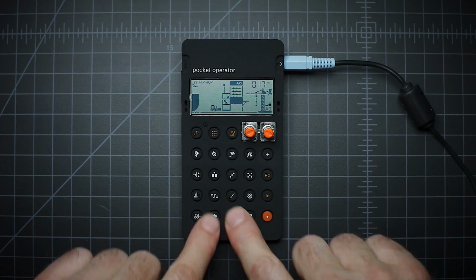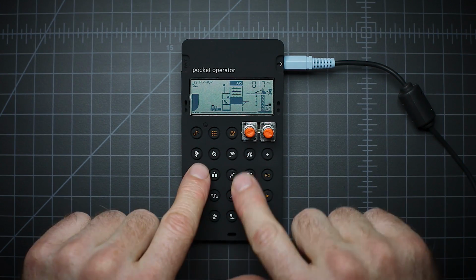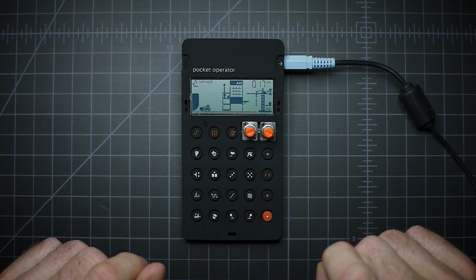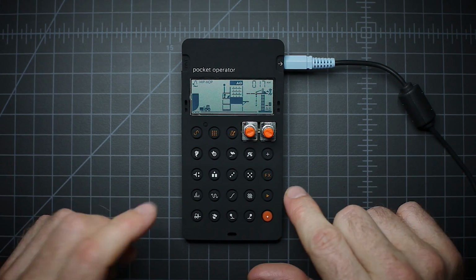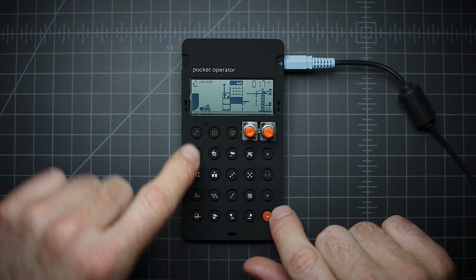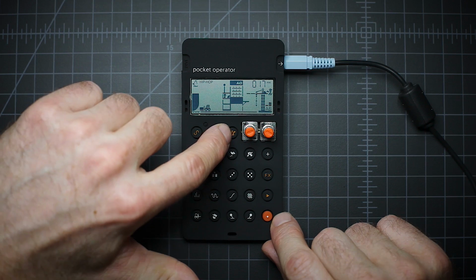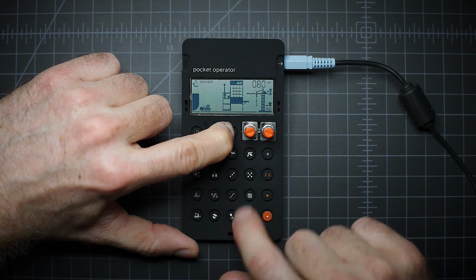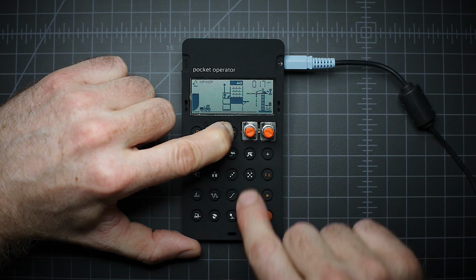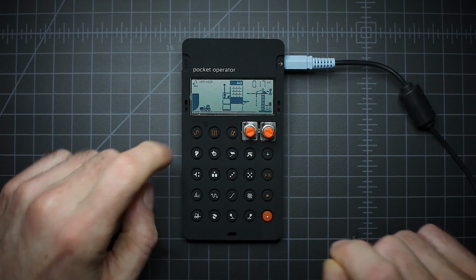These buttons here, this main grid, is where you're going to do most of your stuff. It's where you select your sounds. It's where you play your sounds. It's where you access your effects and your play styles that you can add to things. It's also where you select your patterns. And by hitting the BPM button and pushing one of these buttons, it's where you set your volume. The lower the button you push, the higher the volume is.